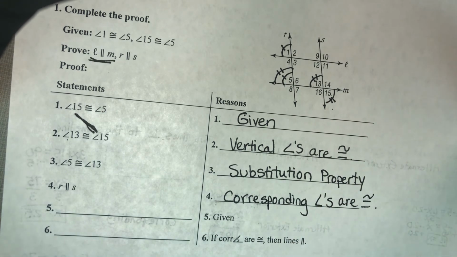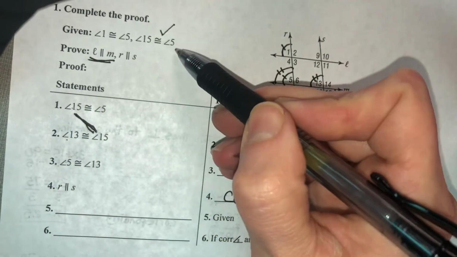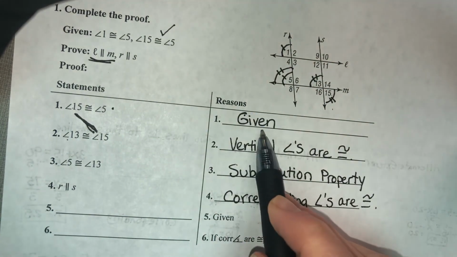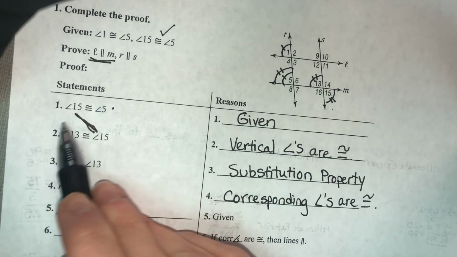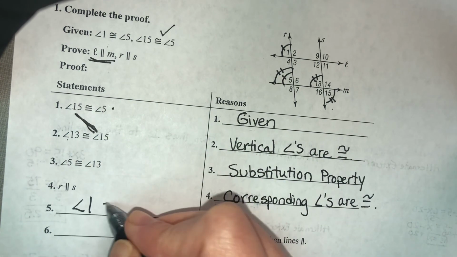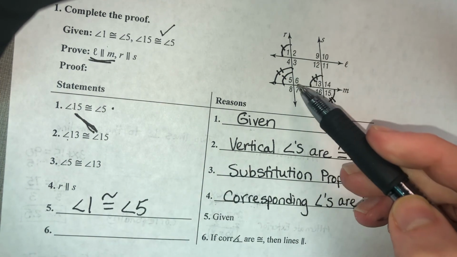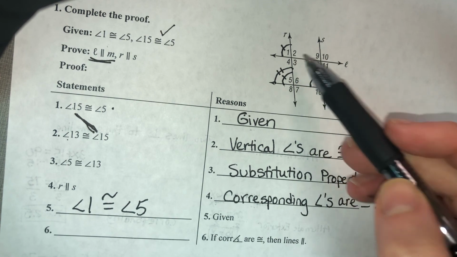That makes the lines parallel. Okay, now the next reason, number 5, is the other given statement. So we already used 15 is congruent to 5 on the first reason and statement, but we haven't used this one yet. Angle 1 is congruent to angle 5. That was another given piece of information, okay?